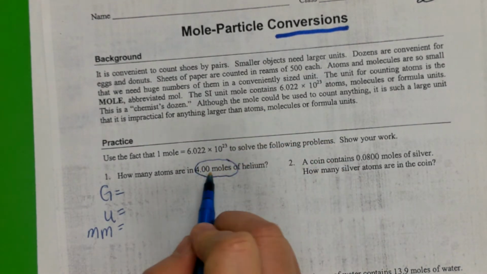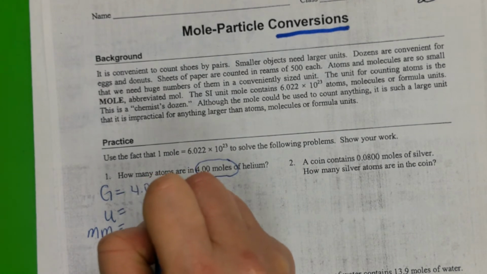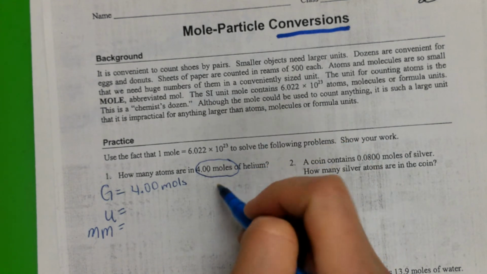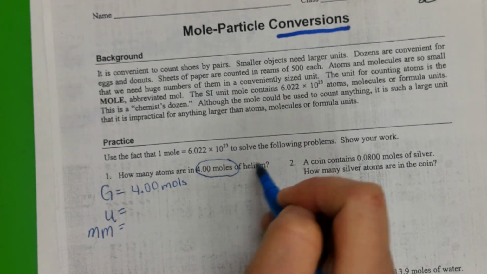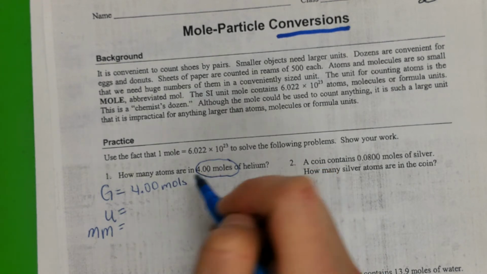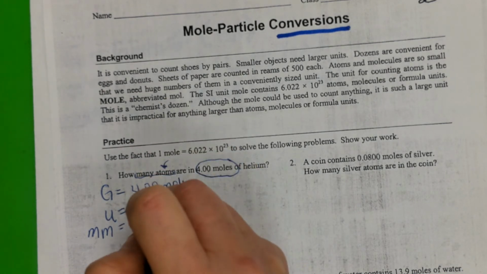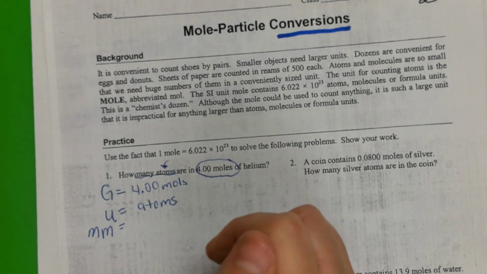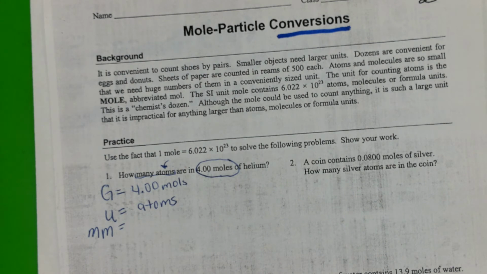This is your given. So that would be 4.00 and then MOL, moles. We just take out the E, it's fine, it's just a shorter version of it. And of helium. And then your unknown is how many atoms. We want to know how many atoms. So in here, we're going to put atoms. We don't know the atoms. So that's very important.